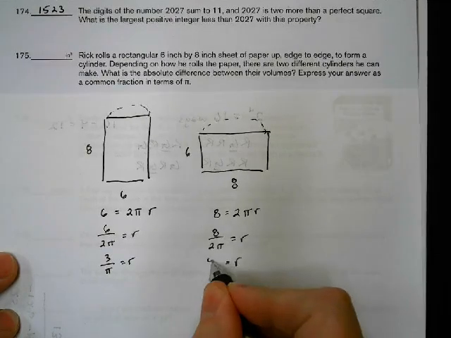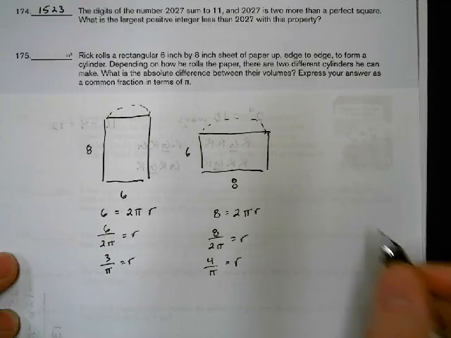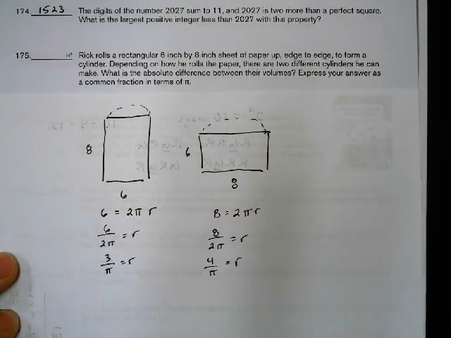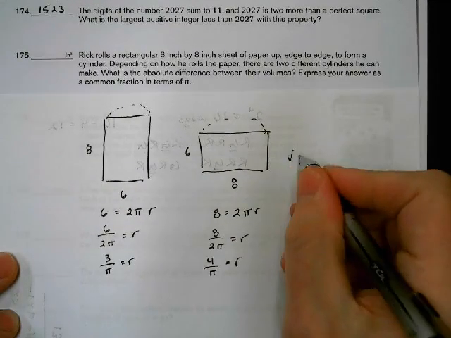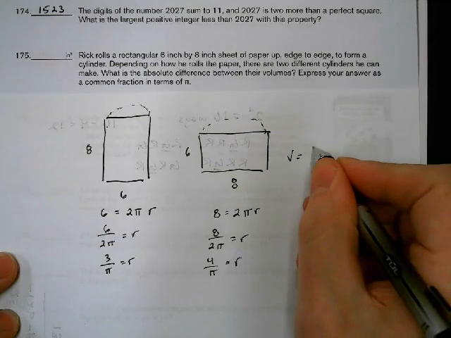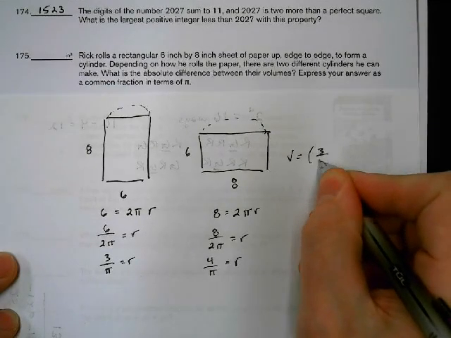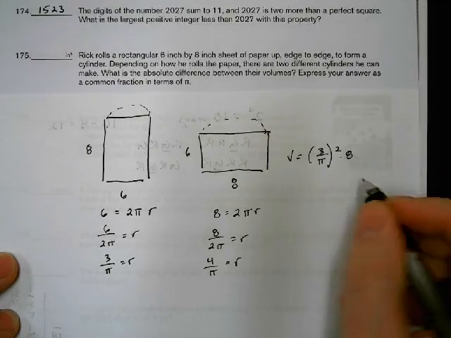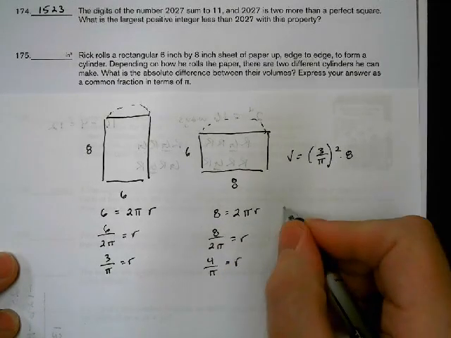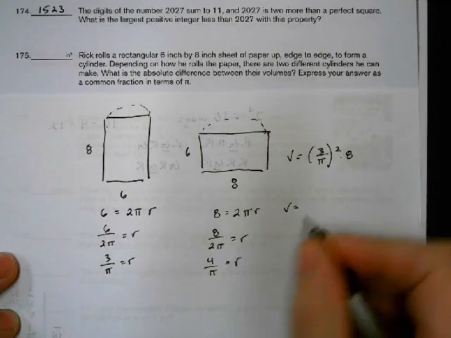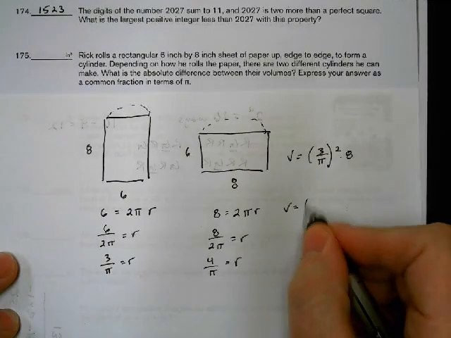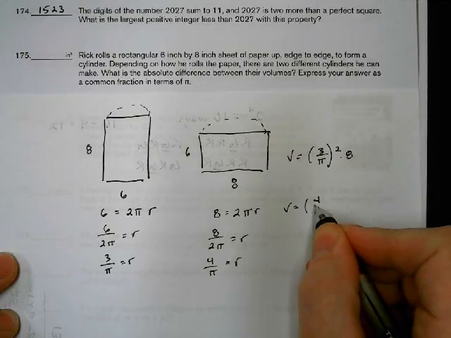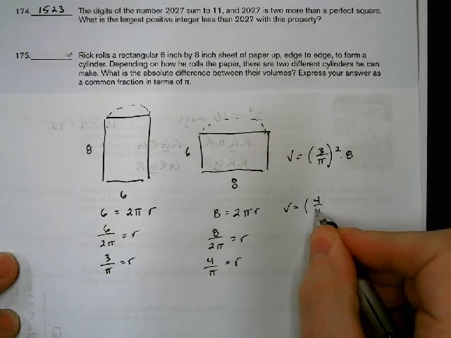Okay, so the volume of this one, we would do pi r squared, so 3 over pi squared times the height of 8. And for the other one, we would get volume equals 4 over pi squared times 6.